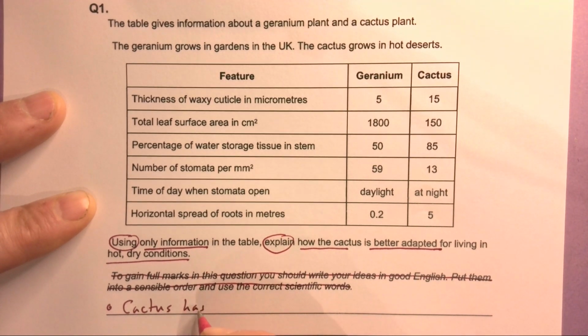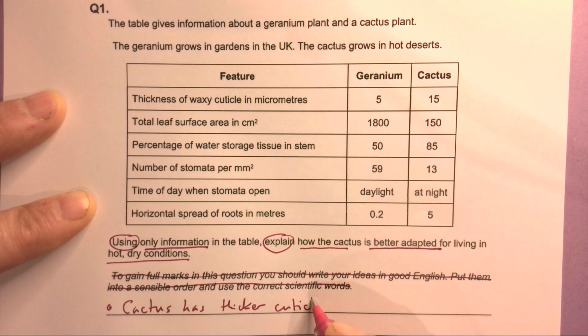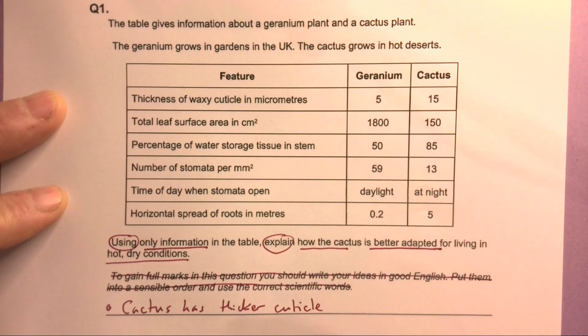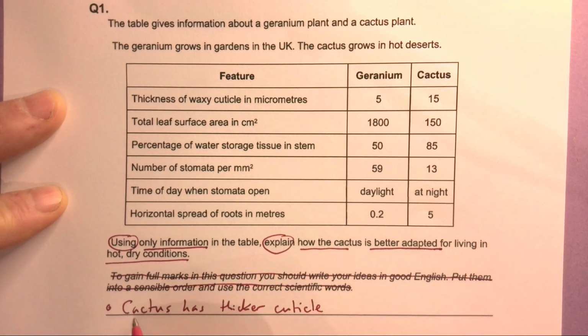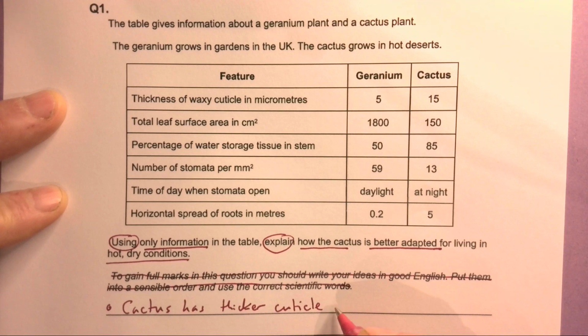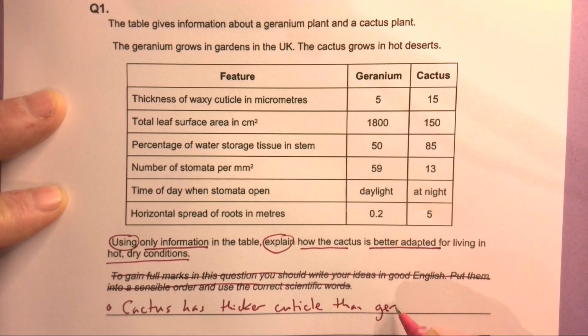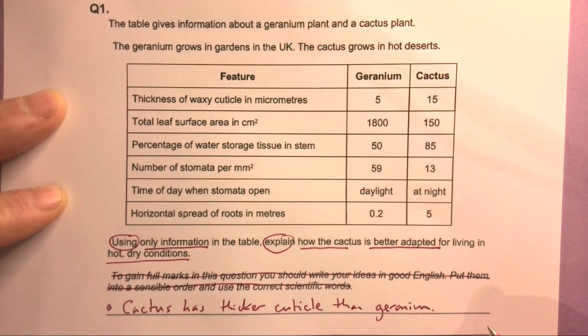So the cactus has thicker cuticle than geranium. Okay, the cuticle is the surface. So why is that important? And then so what?